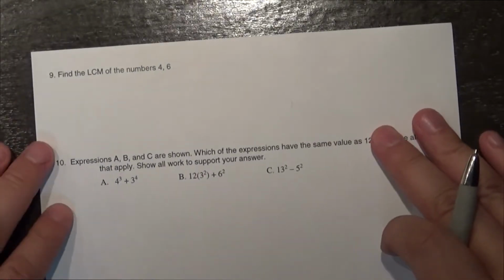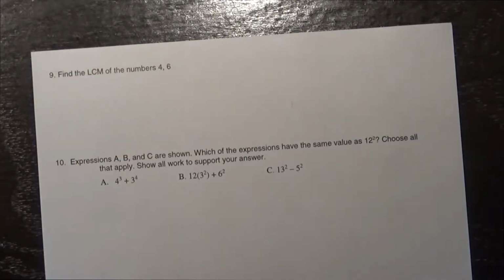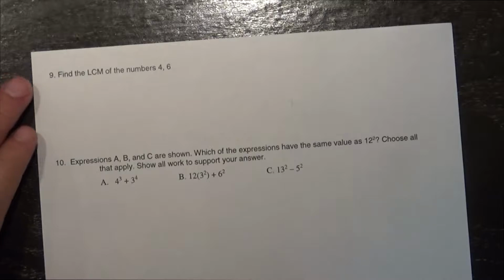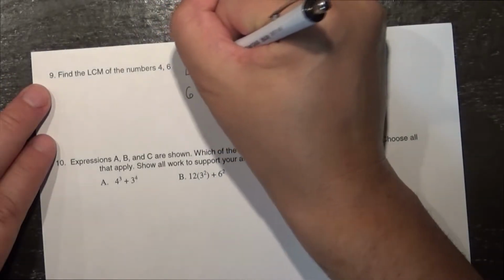Moving on now to number 9. Find the LCM of the numbers 4 and 6. Now these numbers are pretty small, and it's probably easy for me just to list them out in a list of multiples, finding the common multiple, or the least common multiple, I should say. So let me do that. I have 4 and I have 6.